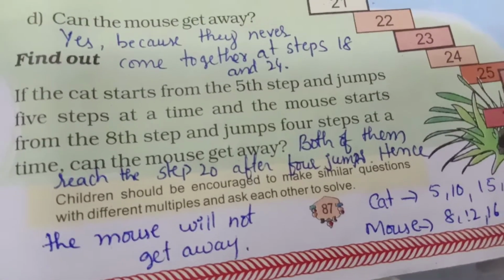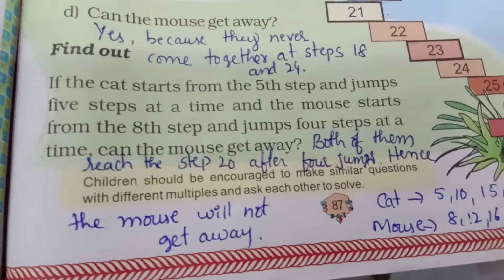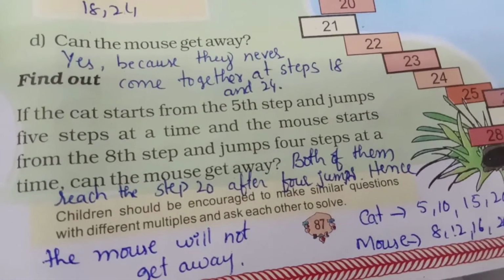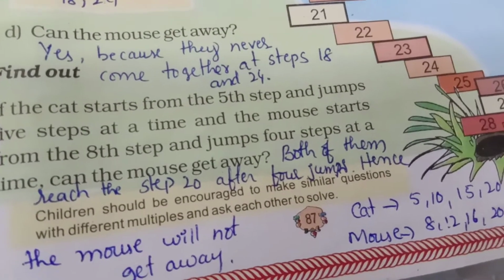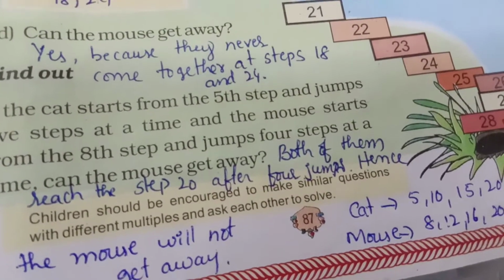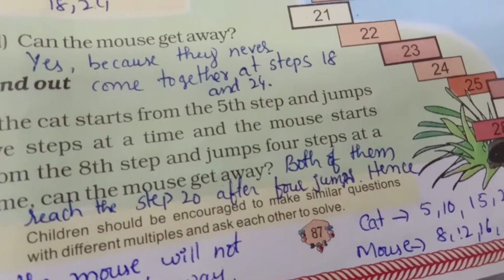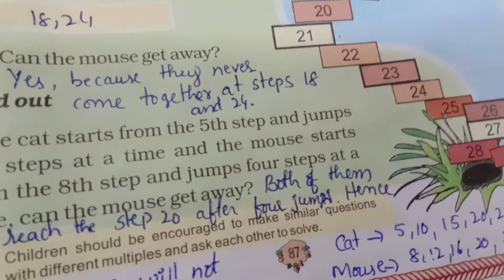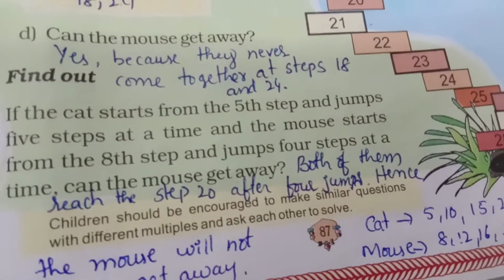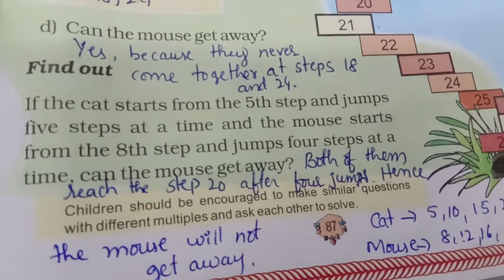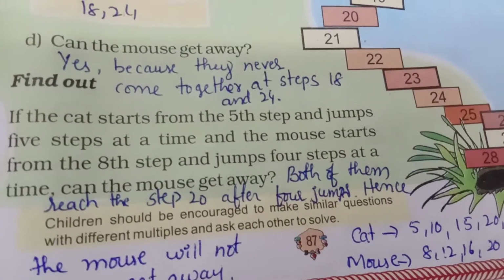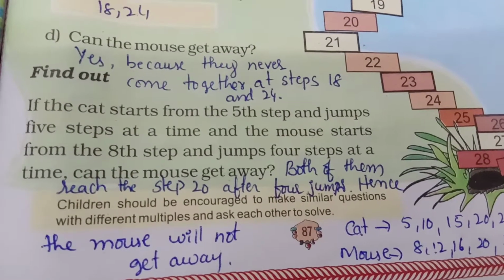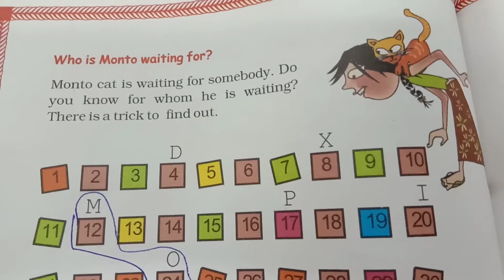So you also make similar questions with different multiples and ask each other to solve. You also create or frame your own questions on this topic. That is, the cat is standing on the 2nd step and each time it jumps 6 steps, and the mouse is standing on the 4th step. The mouse will jump 5 steps at a time for each jump. Will the mouse get away from the cat safely or not? Like this, you can make your own questions and you can solve them. Is it clear, children? Next, page number 88.